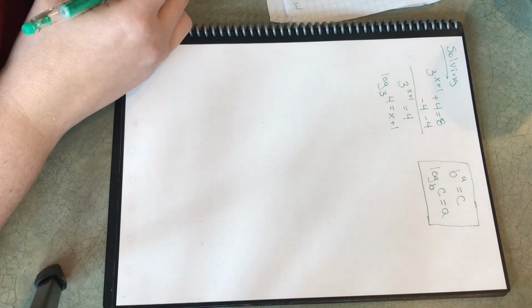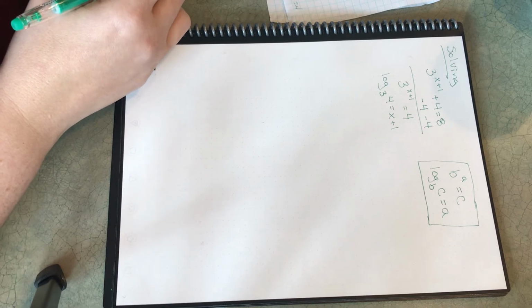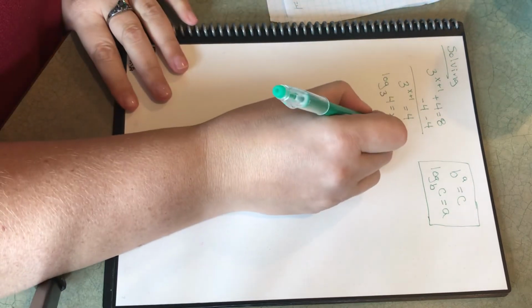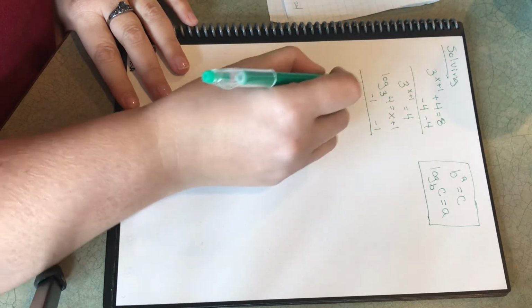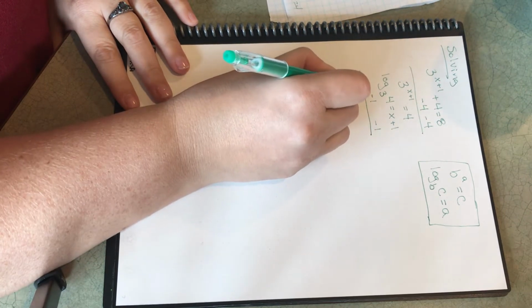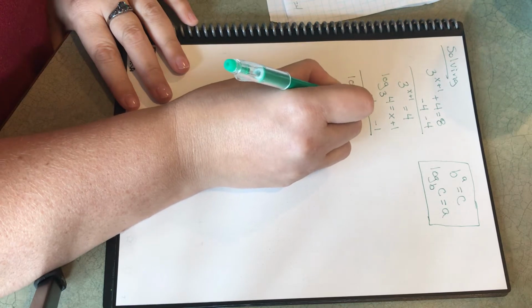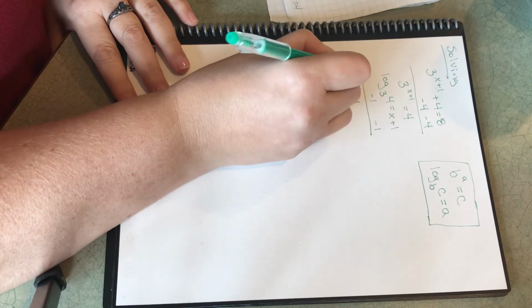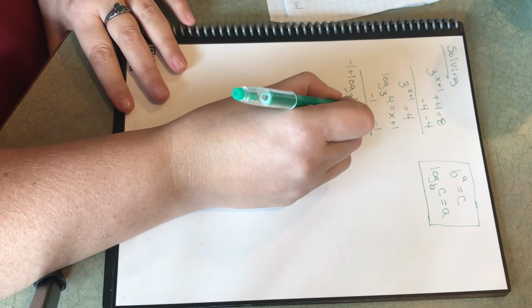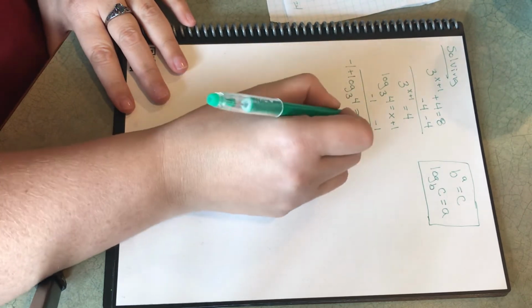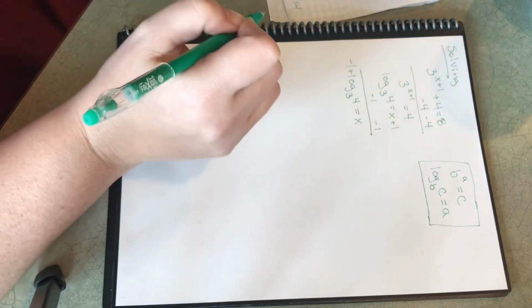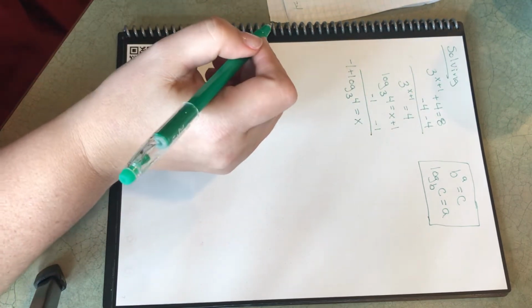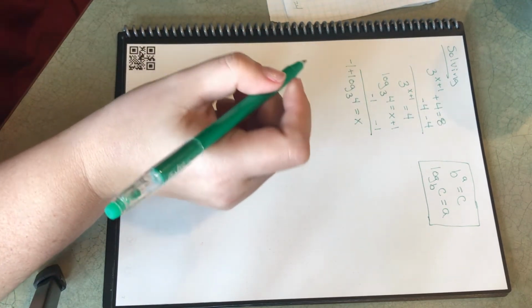So then for this, I'm going to subtract 1, and then I get log base 3 of 4. I'm going to write the -1 up front just so it's clear it's not part of my log. Equals x, and then I don't have a calculator.